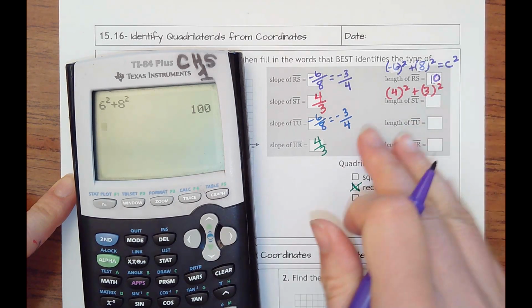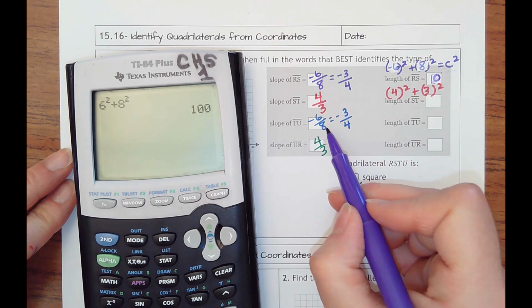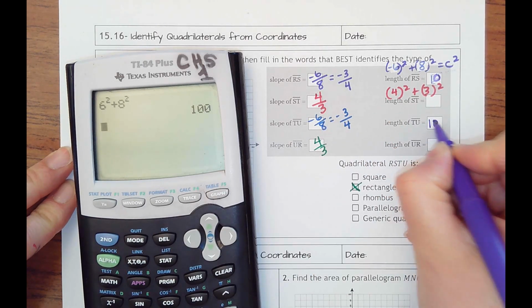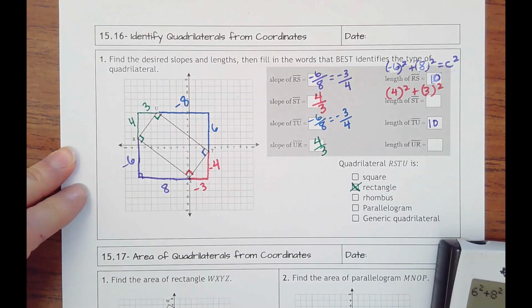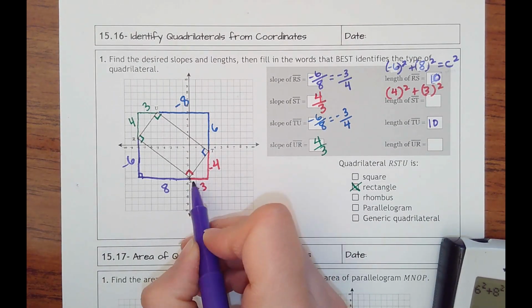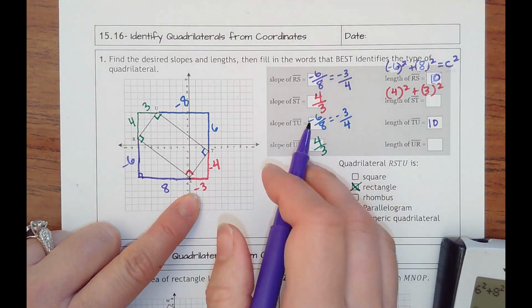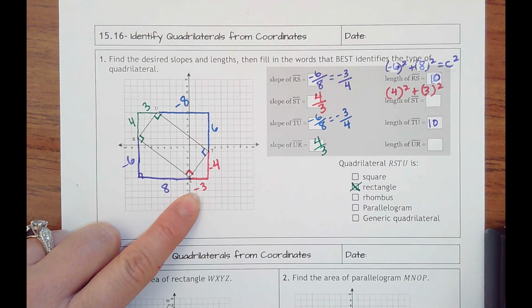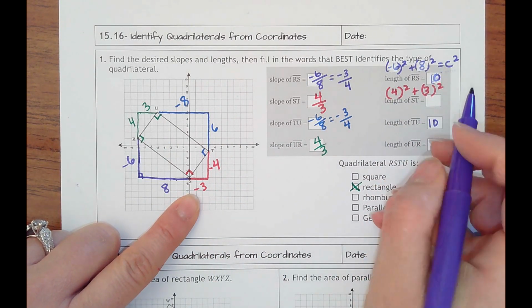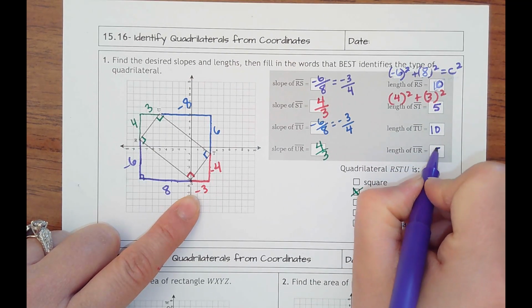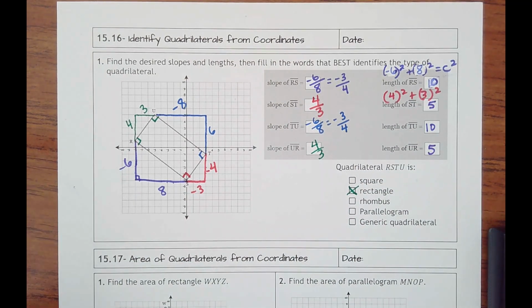To speed up, since I already know it's a rectangle, I'm also going to know that this is going to be a length of 10. And now on ST, I know I don't have to change the numbers because I really did have a 3 and a 4. So it'd be 4 squared is 16 plus 3 squared is 9. That's 25. Square root of 25 is 5, which would make this length also 5. So again, you'll have some with a graph and some without, so you have to be able to find the patterns to do the math.